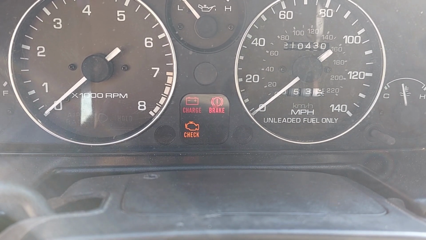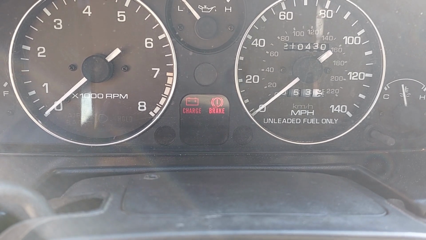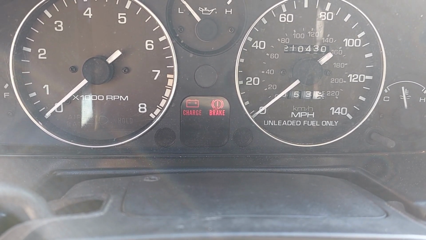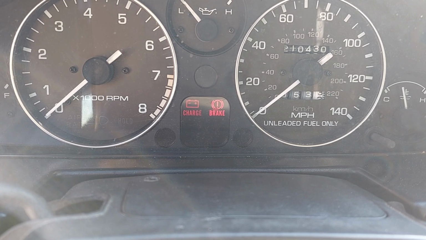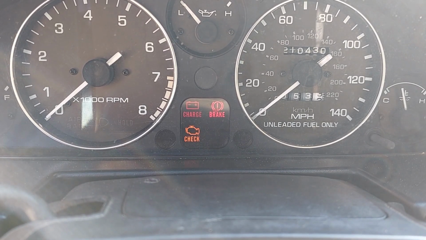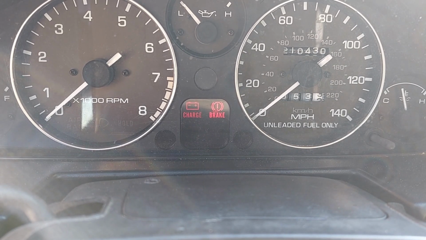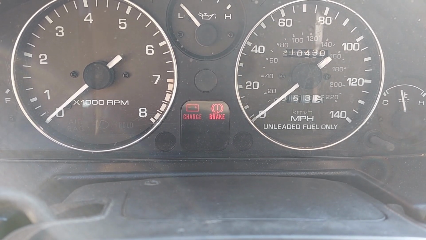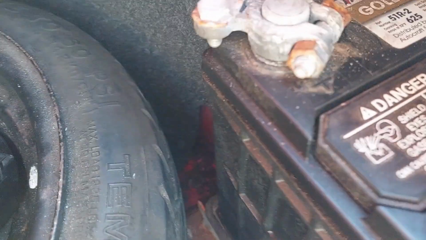Now you may be thinking, I fixed everything, I want to get rid of these flash codes to make sure I don't have a code stored in memory. To fix that, we have to clear the battery or disconnect it.